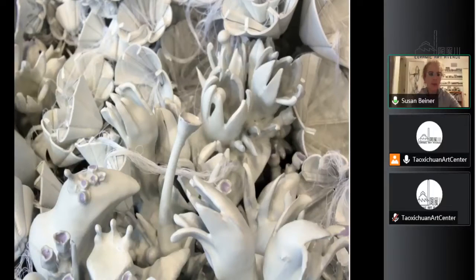And this is a closer detail of the ceramic forms and the foam and thread of the little blooms, the sterile blooms.